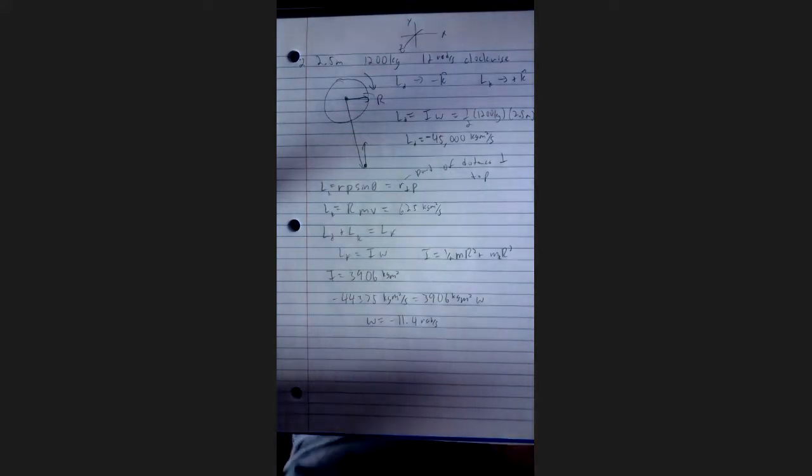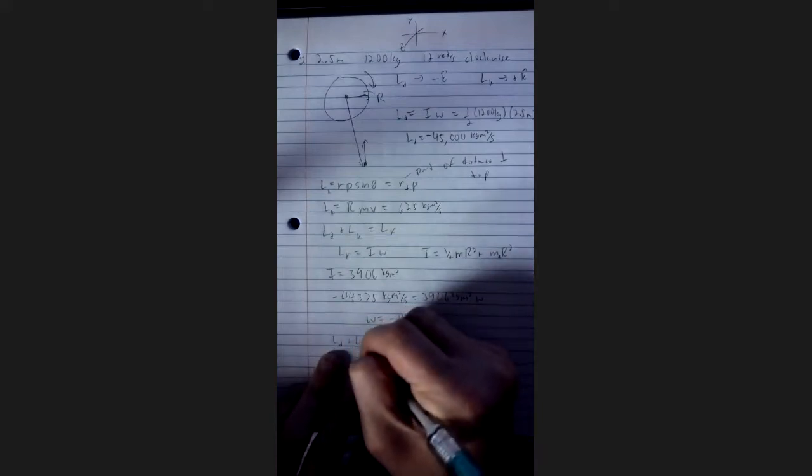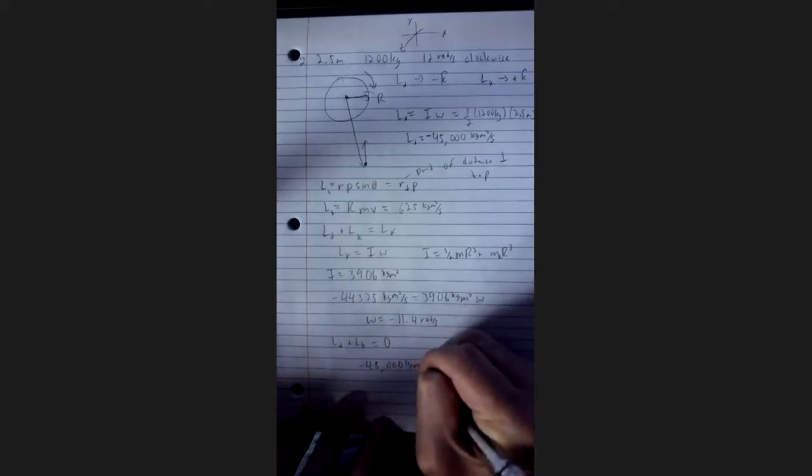Now the next part of the problem says, how fast would the kid going along the same trajectory have to go to make the merry-go-round stop? In other words, we want this final velocity to be 0. So we want the angular momentum of our disk plus the angular momentum of our kid to add to 0. We found that the angular momentum of our disk was minus 45,000, so we want the angular momentum of our kid to be positive 45,000.